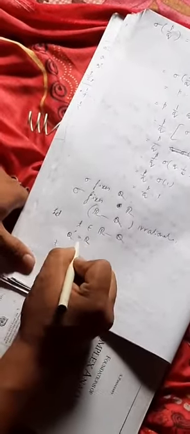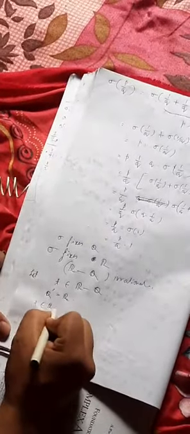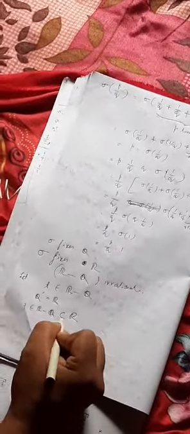So t is an element of R minus Q, so t is an element of R. So t is also a limit point of Q.